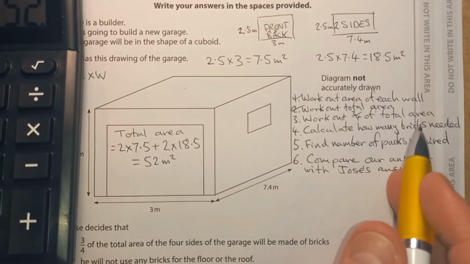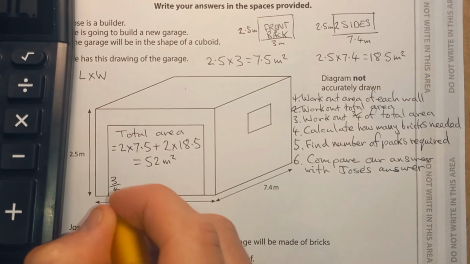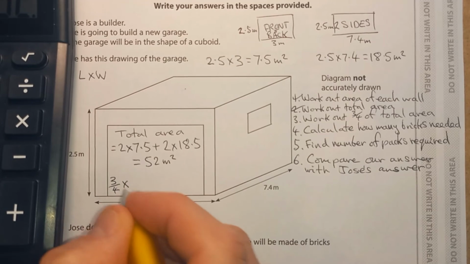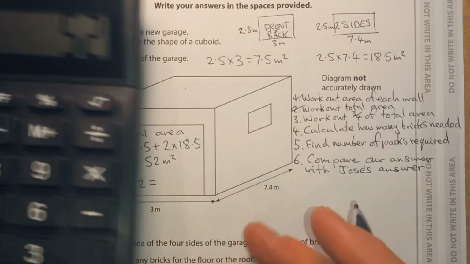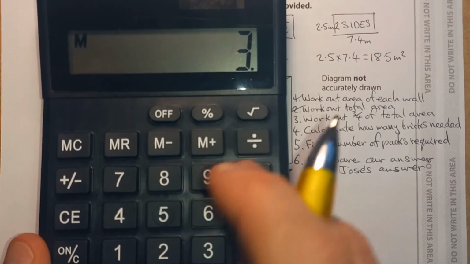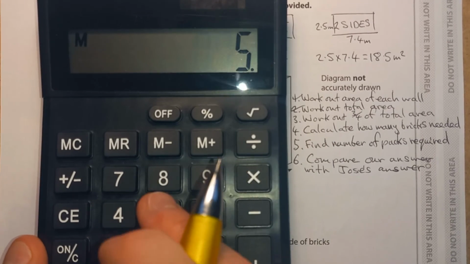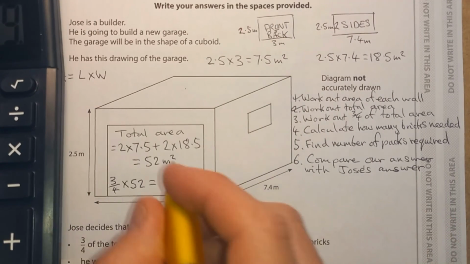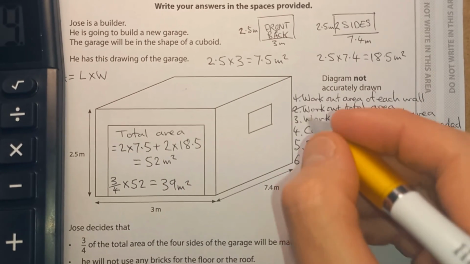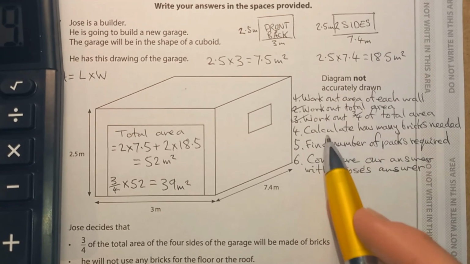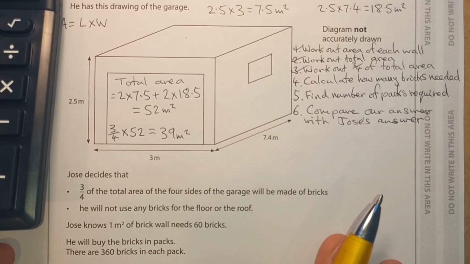Now we need to work out 3/4 of the total area. So we want 3/4 of, so then that means times the total area, which is 52. So 3 divided by 4 times 52 is 39 meters squared. Okay. Calculate how many bricks needed. We need to move up a little bit now for this.